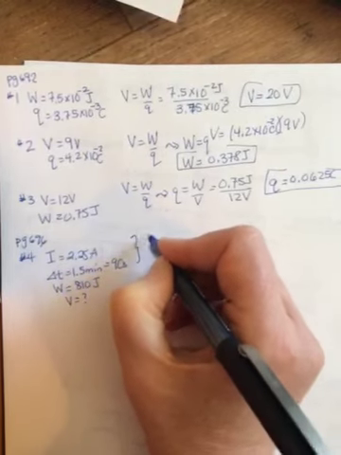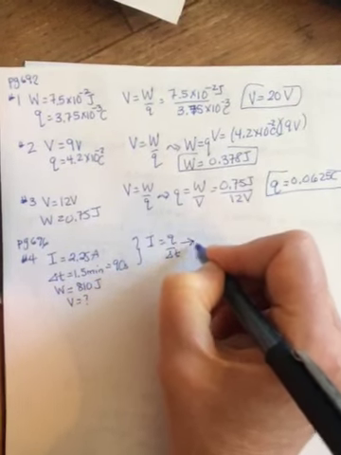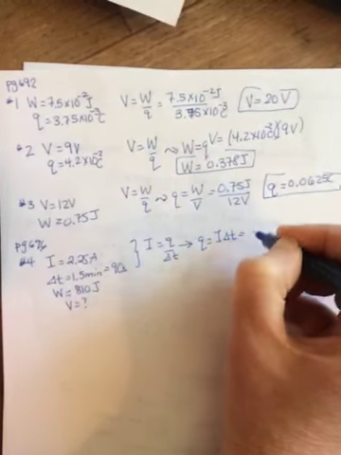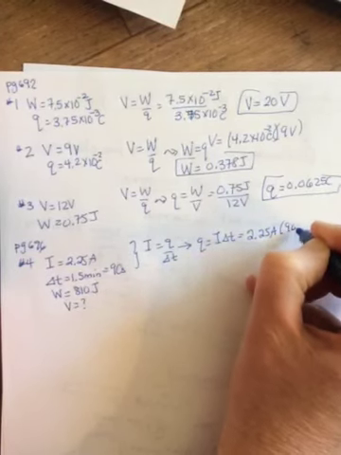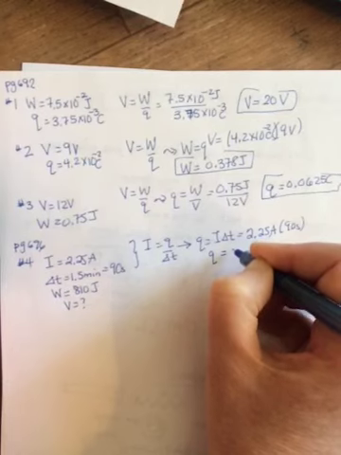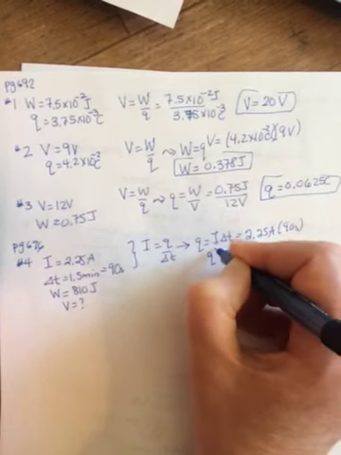First step, find your Q. I equals Q over delta T. So Q equals I times delta T. So 2.25 amps times 90 seconds should give you a Q of 202.5 coulombs.